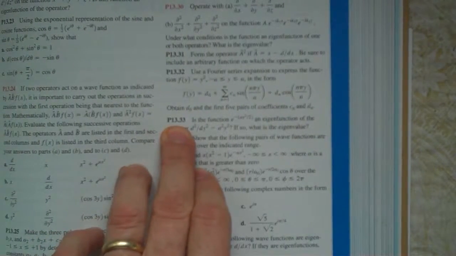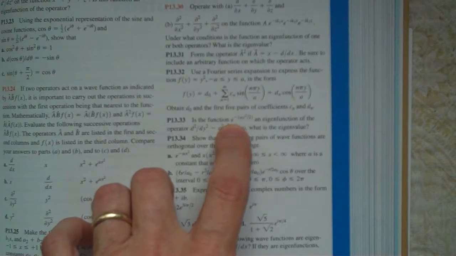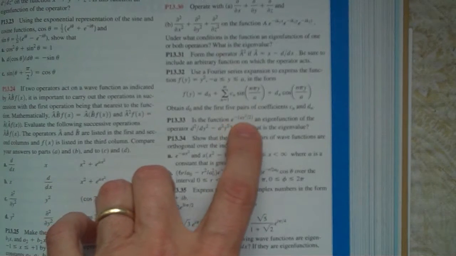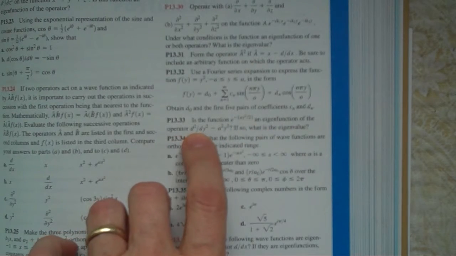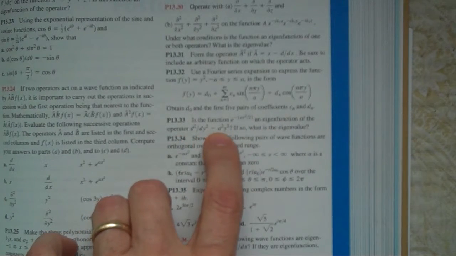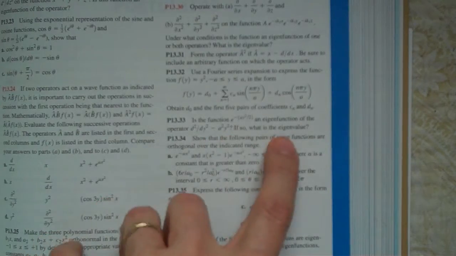Alright, so I'm doing problem 13.33. Another eigenvalue question. Is this function, e to the negative ay squared over 2, an eigenfunction of the operator d/dy squared minus a squared y squared? And if so, what's the eigenvalue? Okay, so another problem like we've had before.